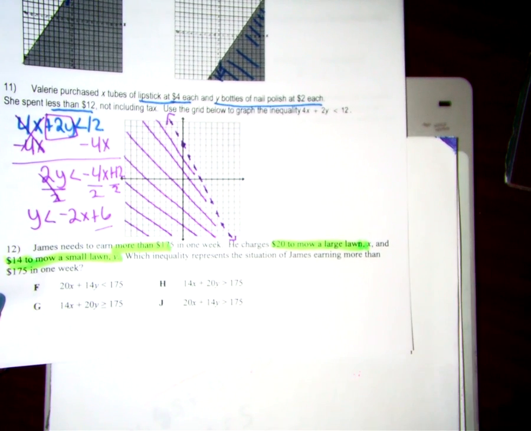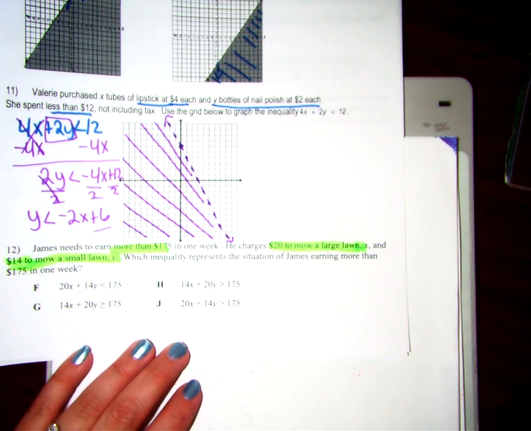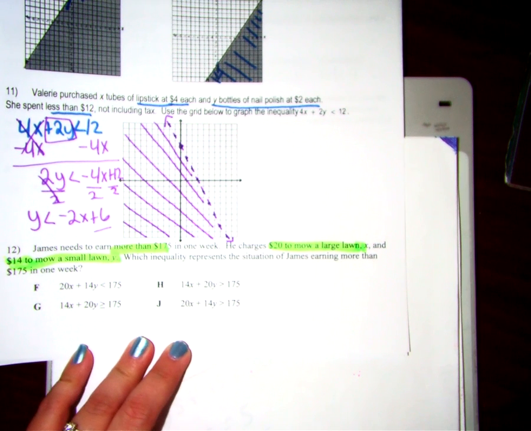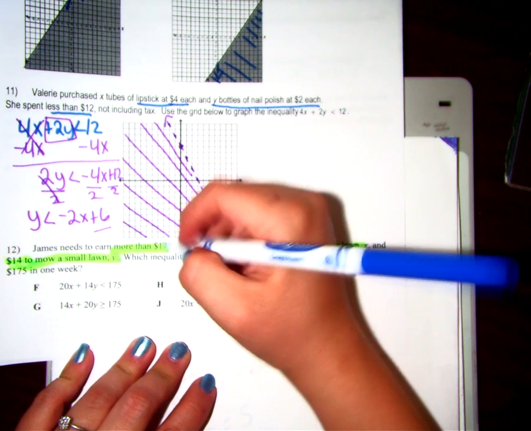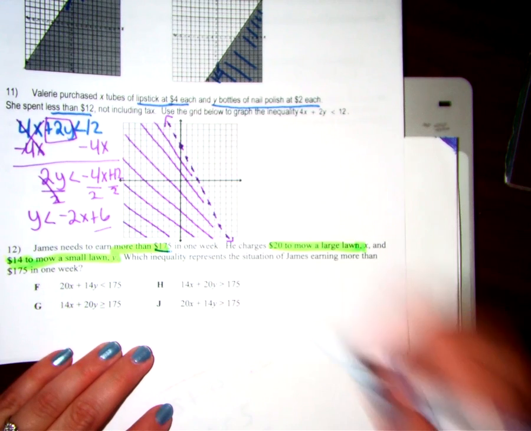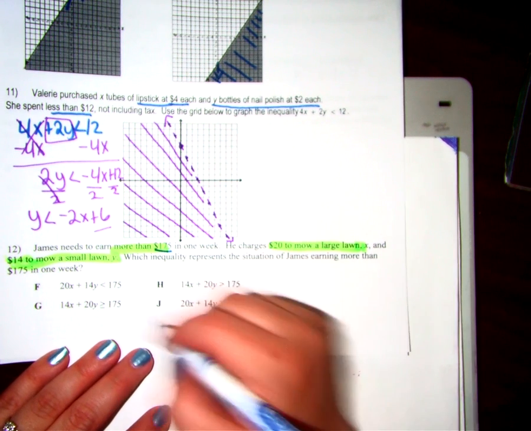Okay, so looking at all of these choices that we have, what can we cross out automatically? Well, he needs to earn more than 175, so this is the minimum number he wants, 175. So your inequality is going to open up away from it.